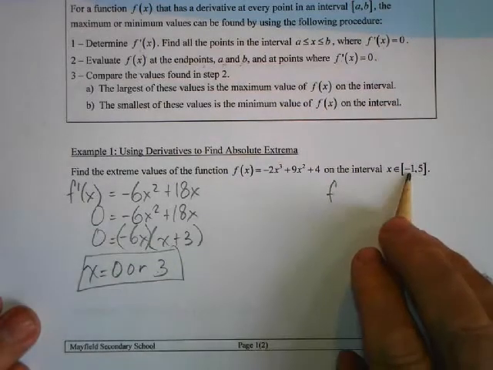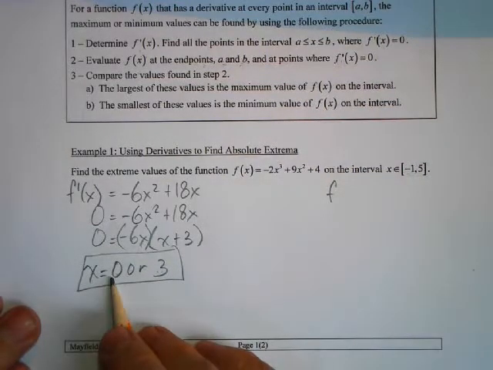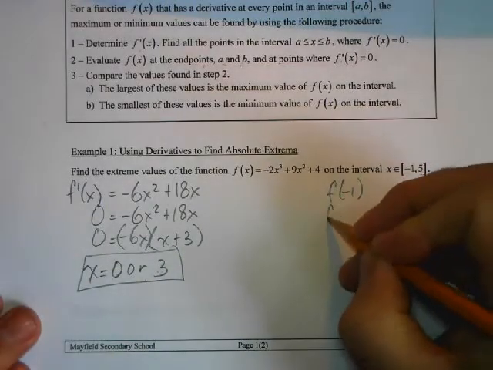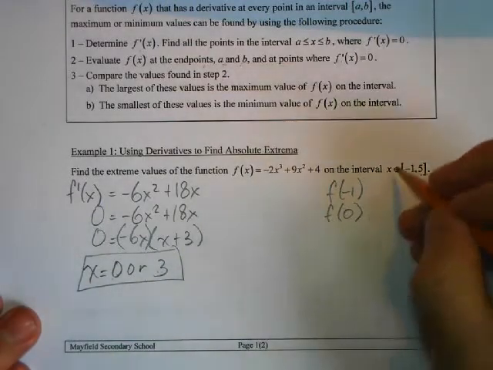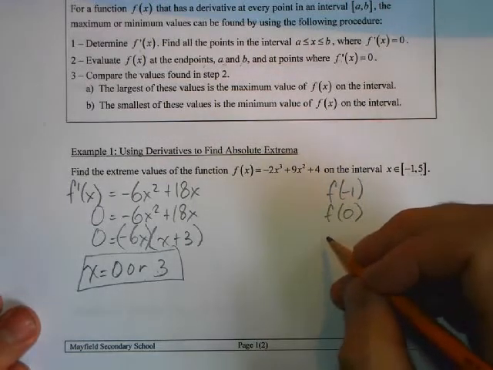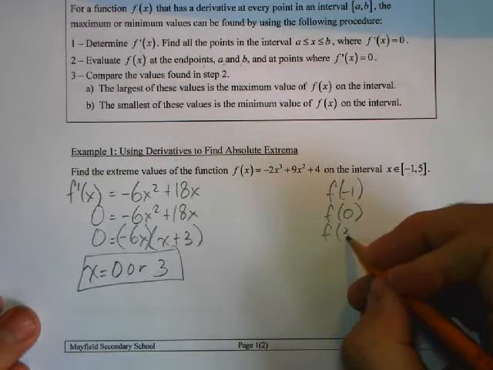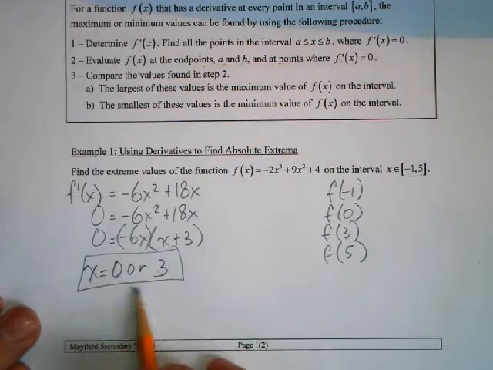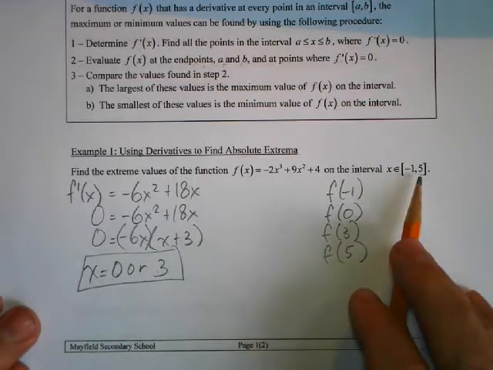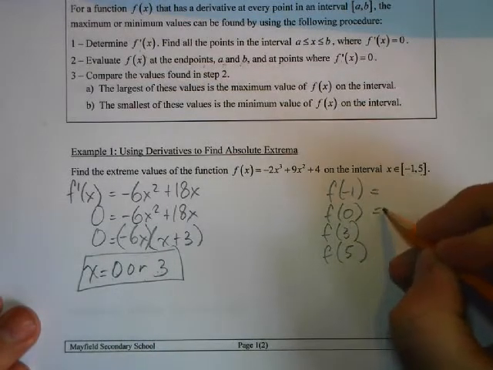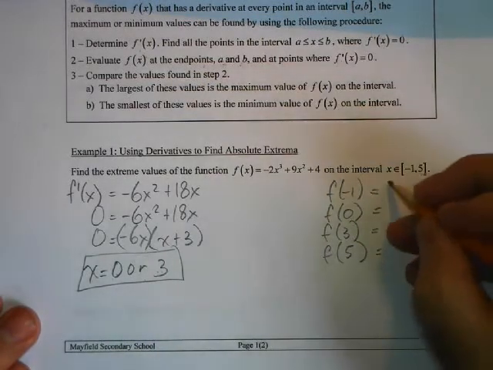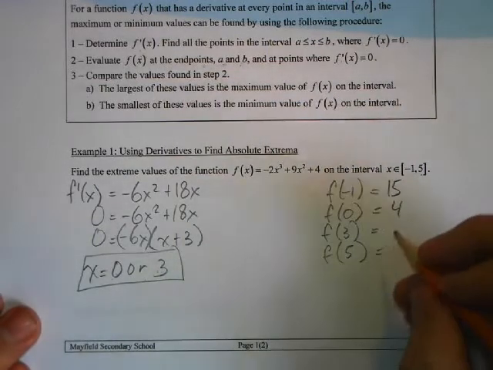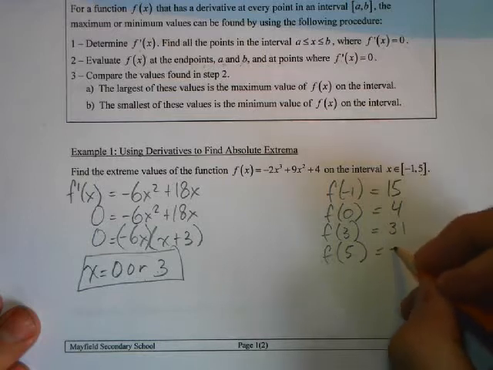So the first value I want to test at -1. Then I'm going to test at 0. I'm going to test at 3. I'm going to test at 5. So I just kind of put these all out here. I usually put them in a vertical thing so you can compare them quicker. So I'm basically plugging in these two x values and these two x values for the interval, and let's see what we get. So when you plug these in, we get 15, 4, 31, and -21.